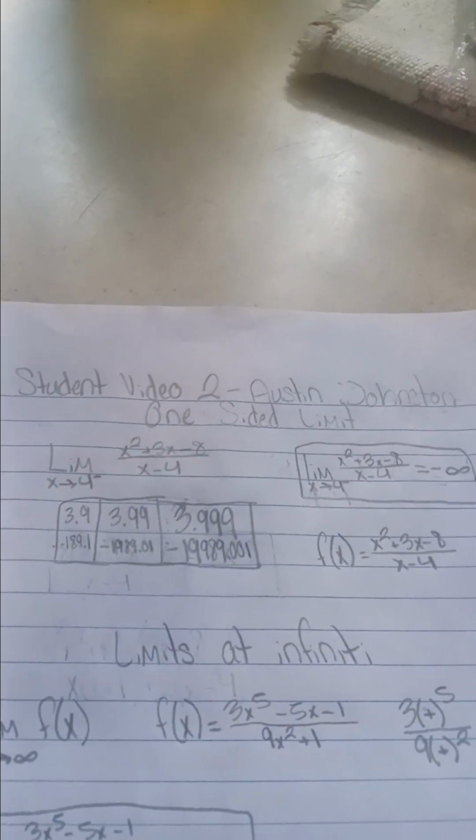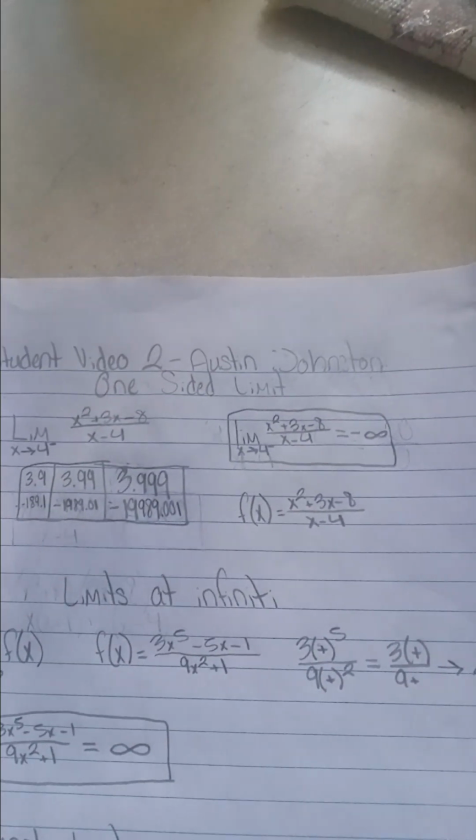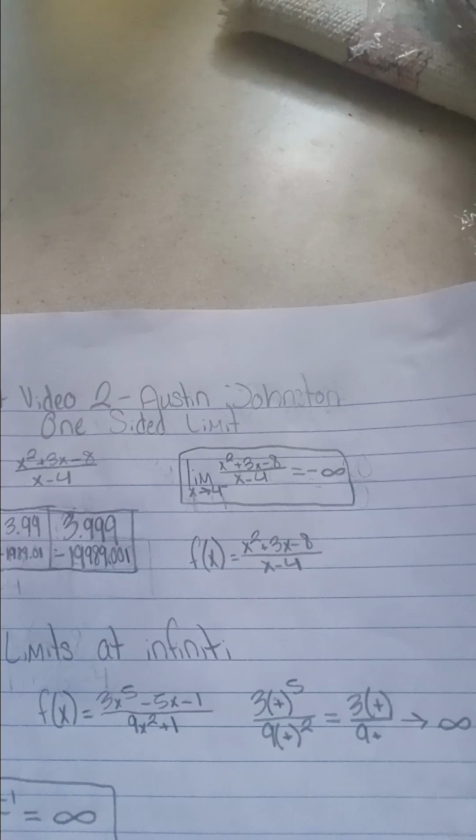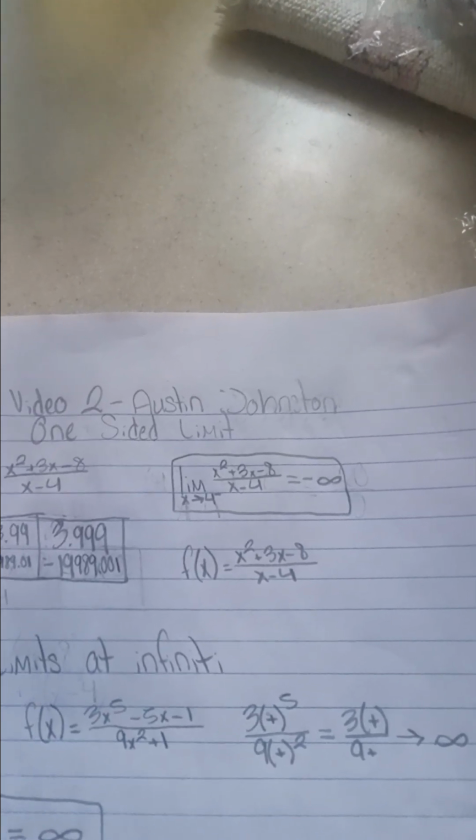And so I can see that as I get closer to 4 from the left, my answer decreases. So my answer for number one, the limit of the equation x squared plus 3x minus 8 over x minus 4 as x approaches 4 from the left, is negative infinity.